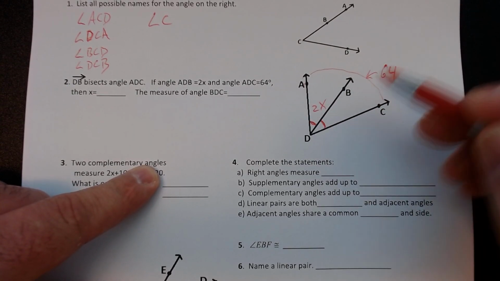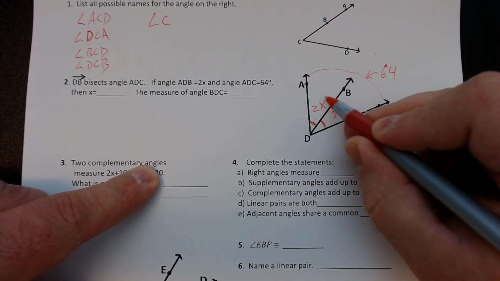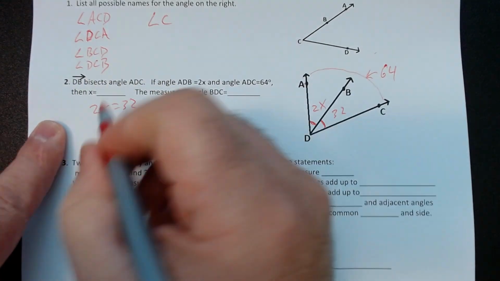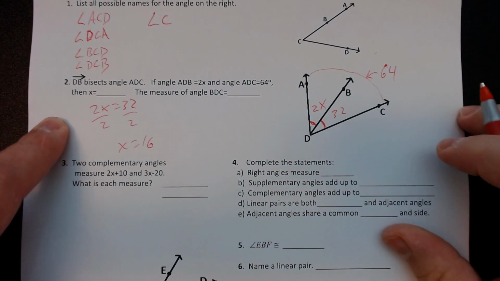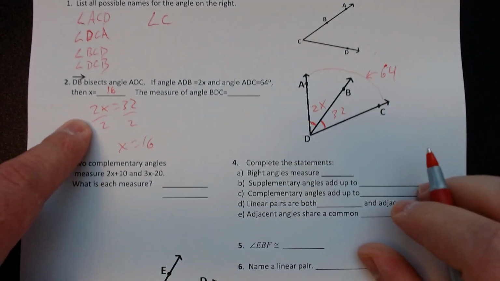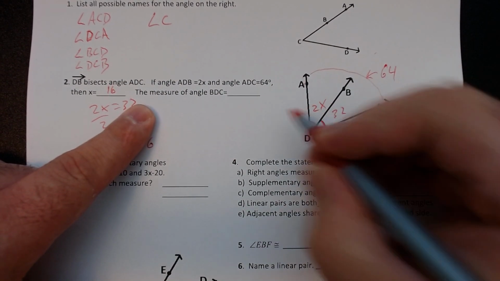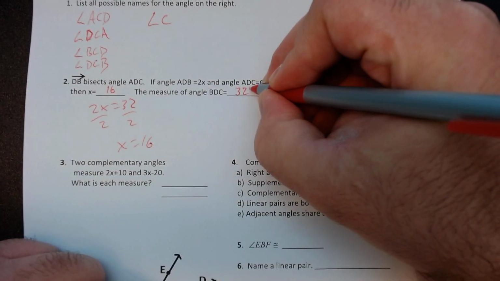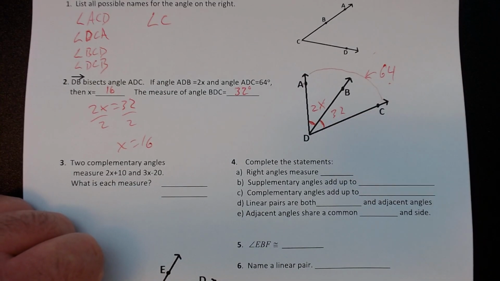If this is 64 and this is split right down the center, that means that the left and the right side are 32 each. So that means I can go 2x equals 32. Now you can divide both sides. You get x is 16. One of the questions was asking what's x. We already found it, 16. The other one's asking for angle BDC. BDC is this side, 32. Make sure you're reading the directions on what's given and then what's it asking for.